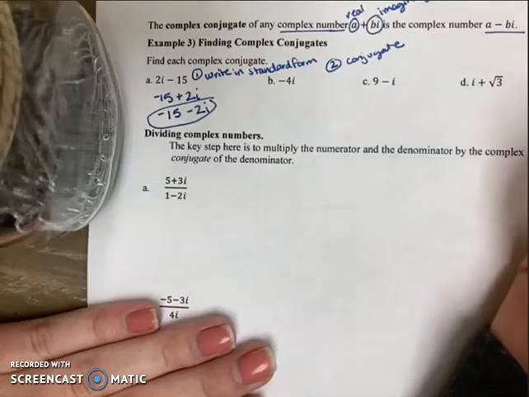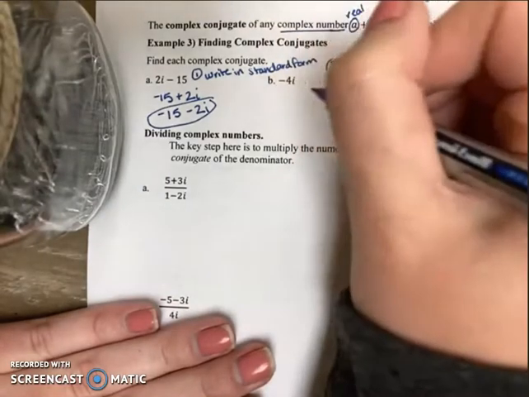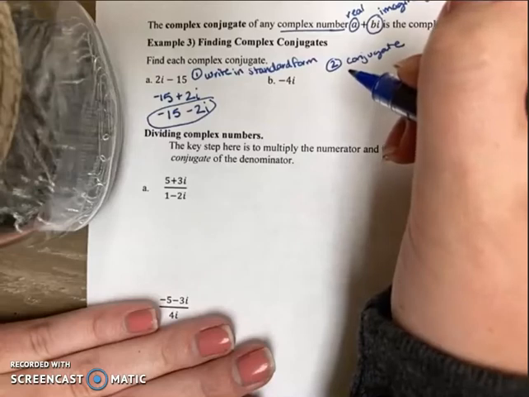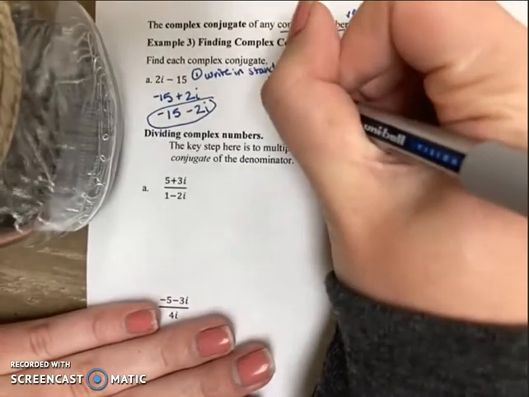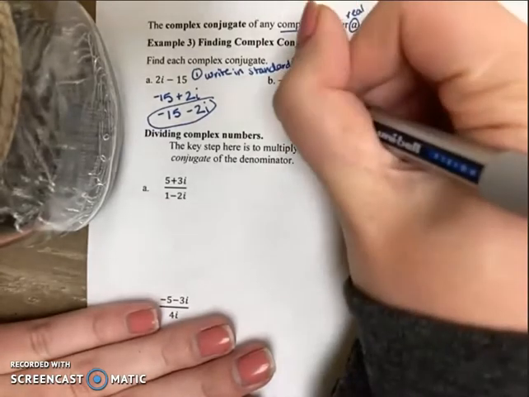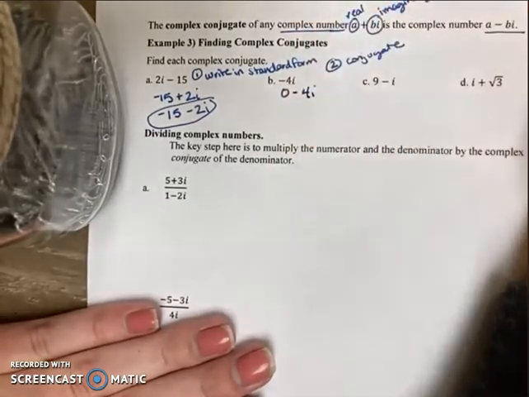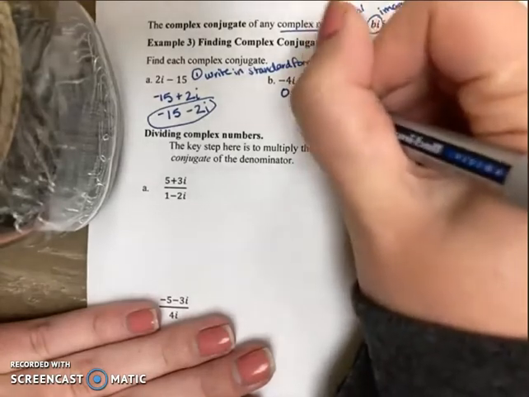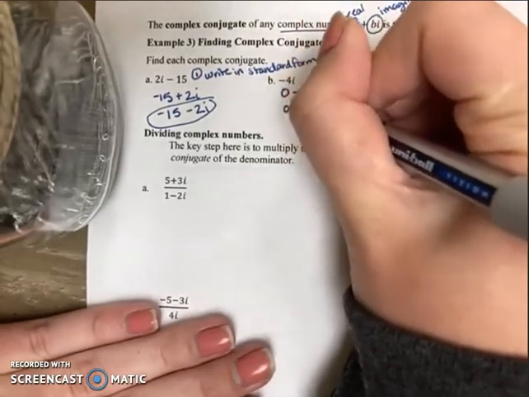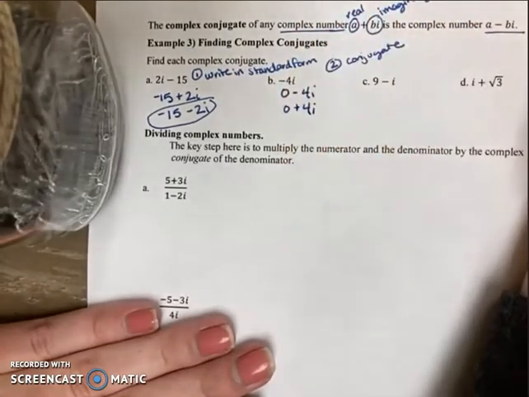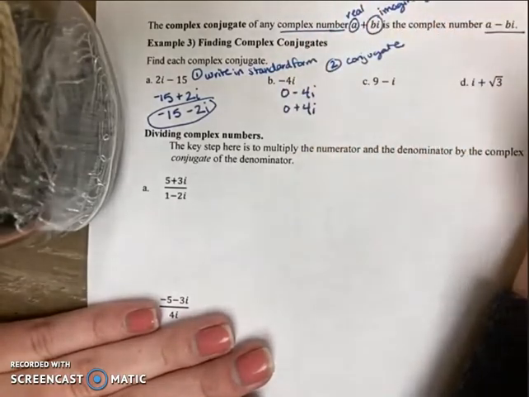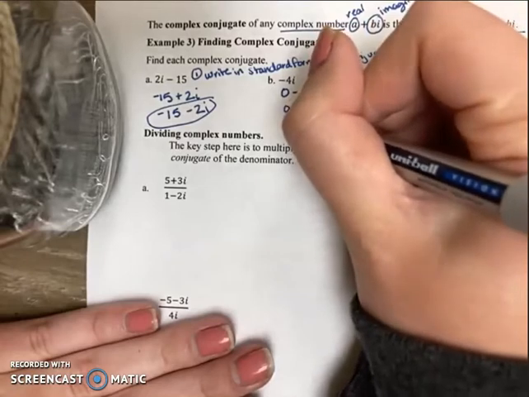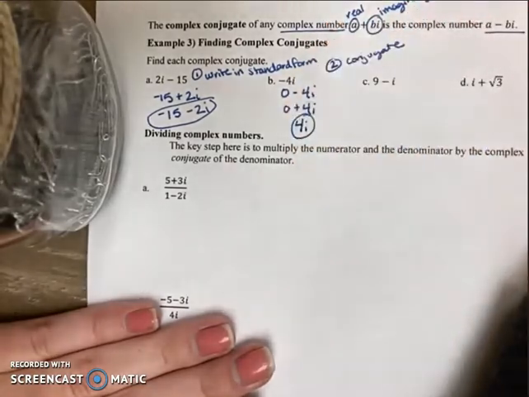For part B, if I wanted to write it in standard form, the real number would come first, the imaginary second. Now there is no real number here, so I could substitute in a 0. So 0 minus 4i. To get its conjugate, I change the sign, so 0 plus 4i. Writing it in the form helped me see which sign I would have to change, so I'm now going to simplify it all the way to a positive 4i.